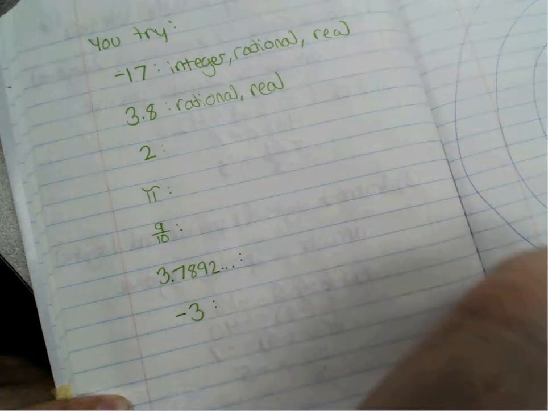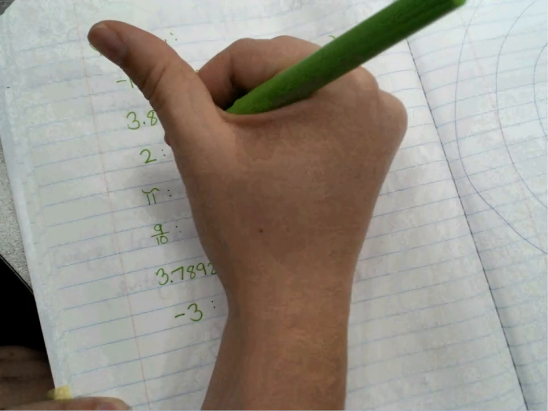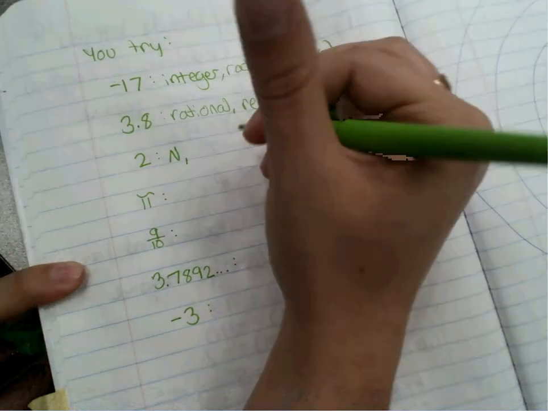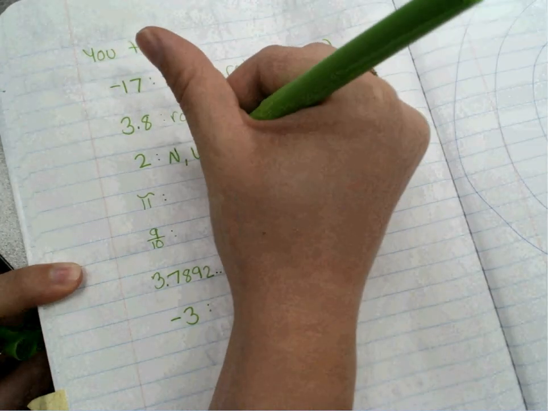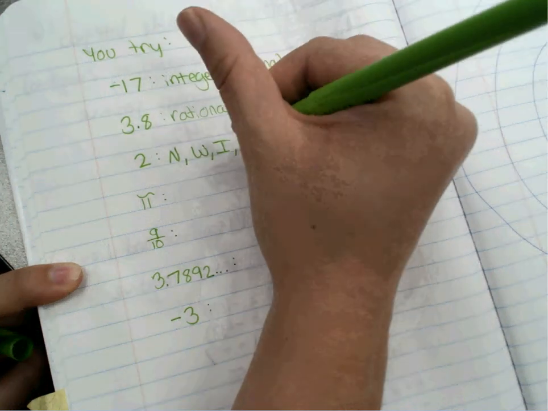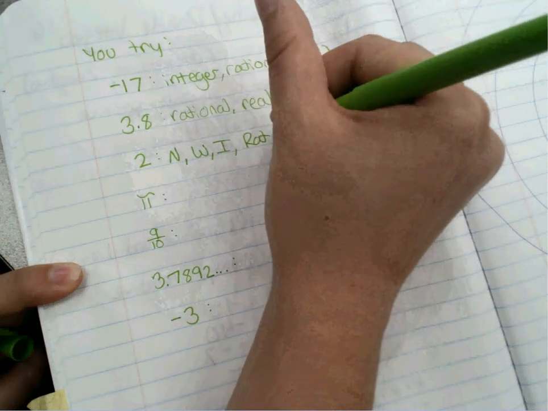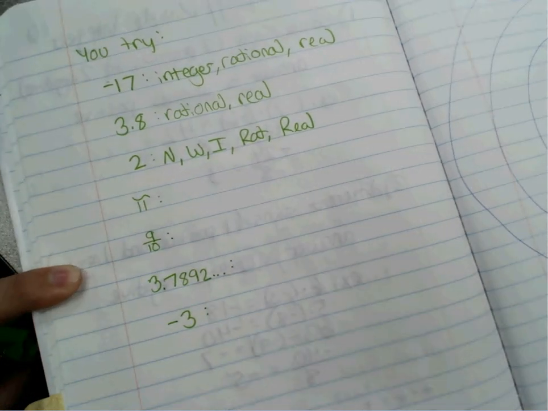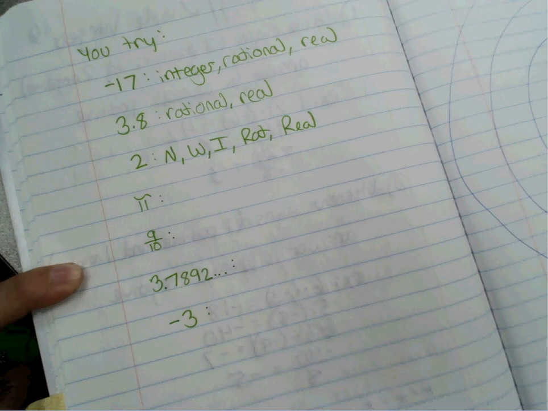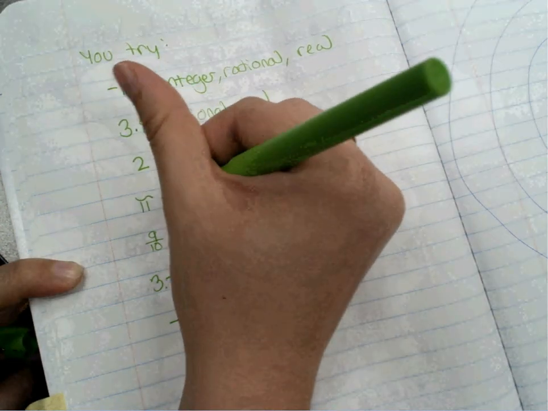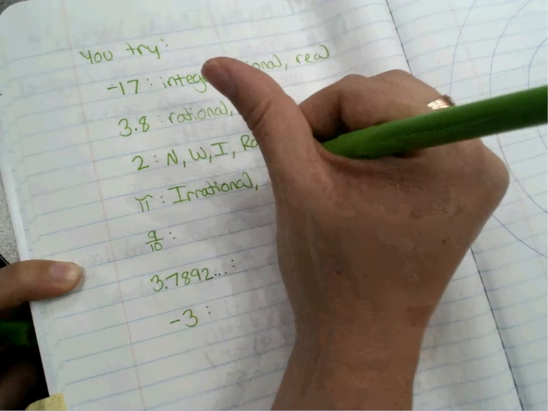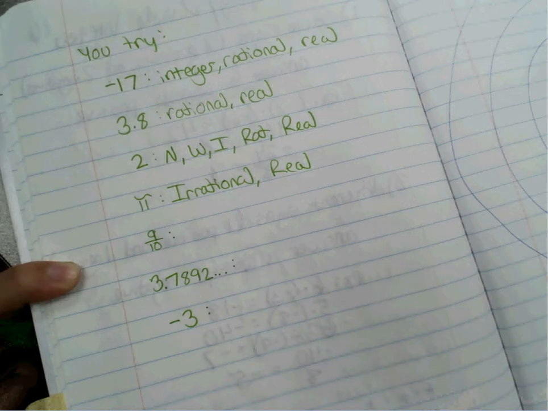If we do these real quick, 2 ends up being all of them. So it's natural. I'm just going to use the abbreviations. It's whole. It's an integer. It's rational. And it's also real. Pi. Pi is not rational. Pi is one of the irrational numbers I want you to remember. So pi is irrational. But even though it's irrational, it's still real.